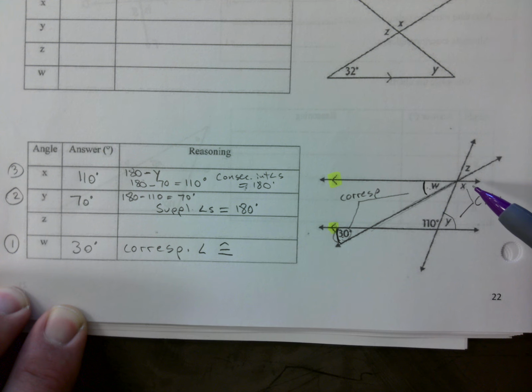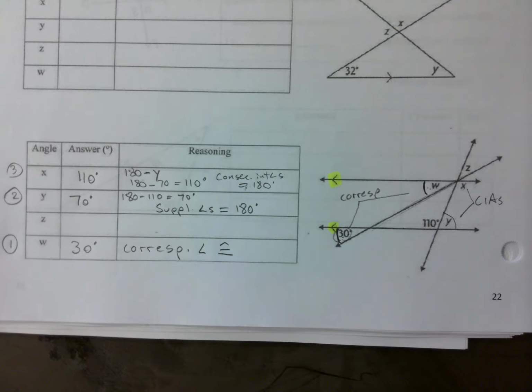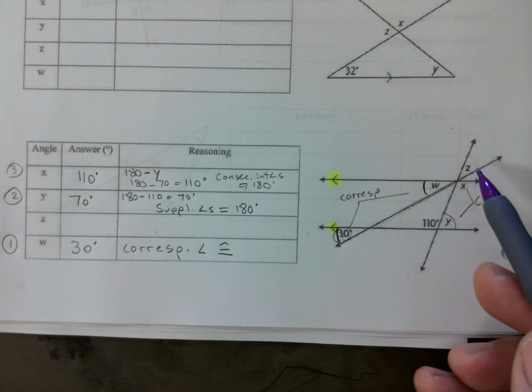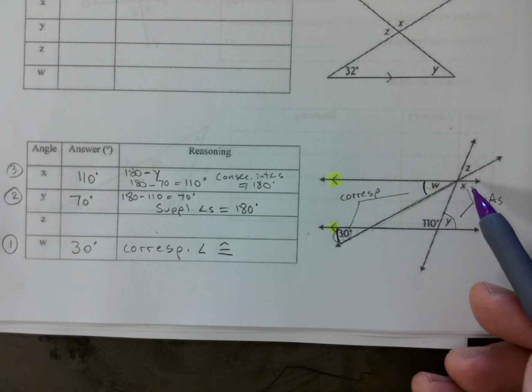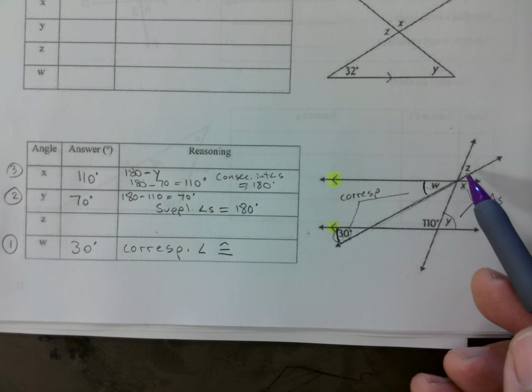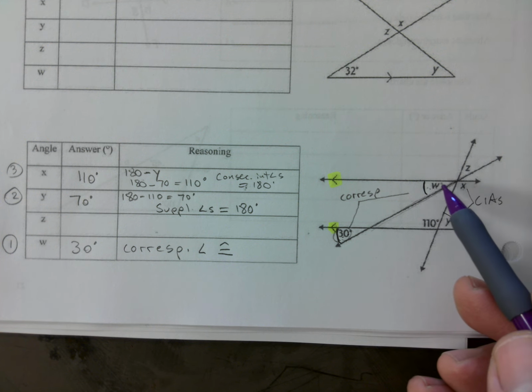Is there another way we could have come up with that? Clark, yes? You're seeing these two here? Alternate interior, right? It jives, it should jive. So yes, if you went with alternate interior, good to go, 100%. And last but not least, I have Z there. There's not just one way of doing it. Some of you might be tempted to say vertically opposite, but they're not. These two are not. W and Z are not vertically opposite.